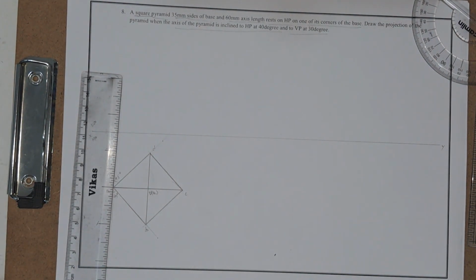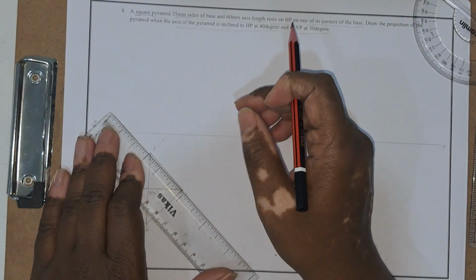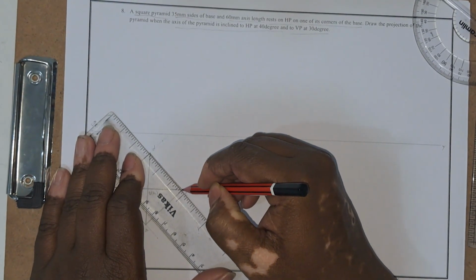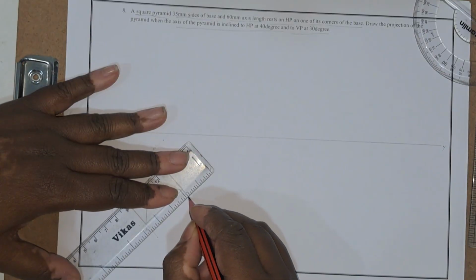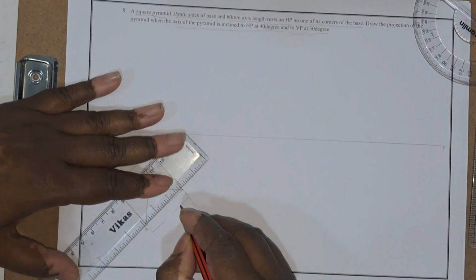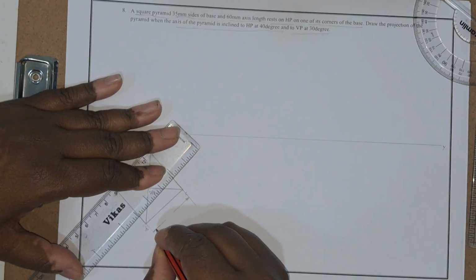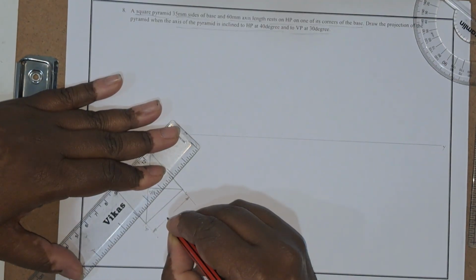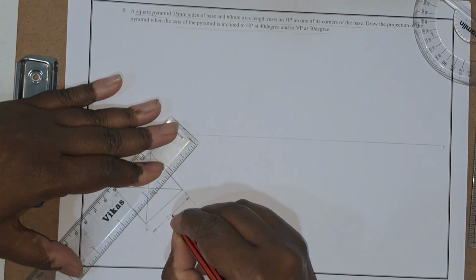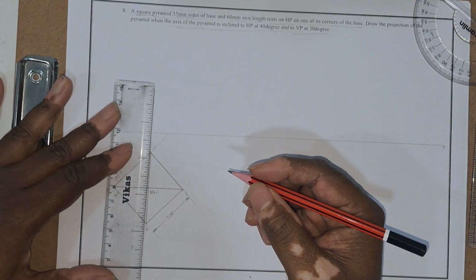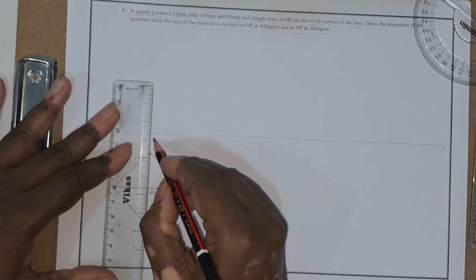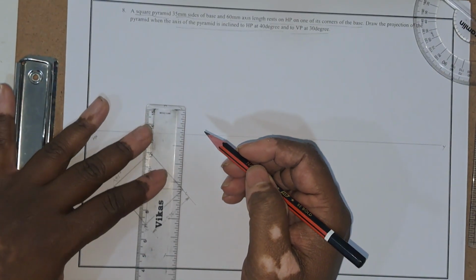Right. So let us give the dimensions for this. Since we do not have a vertical line or a horizontal line, we have to take one of the inclined lines. So this happens to be the square of 35 mm. So from here on, let us draw the projection lines and get the front view for this.